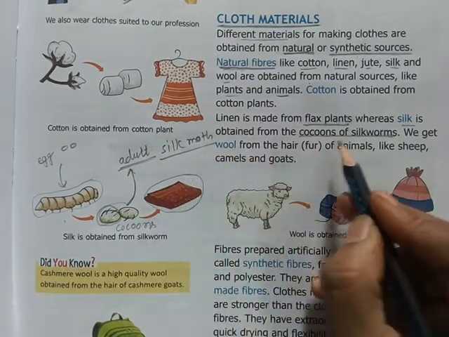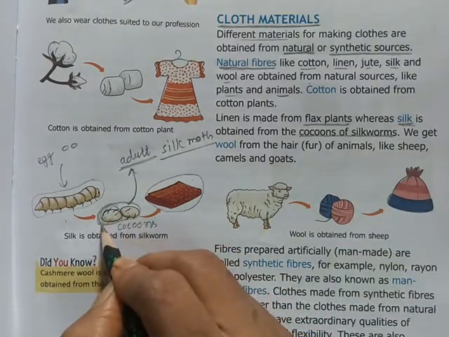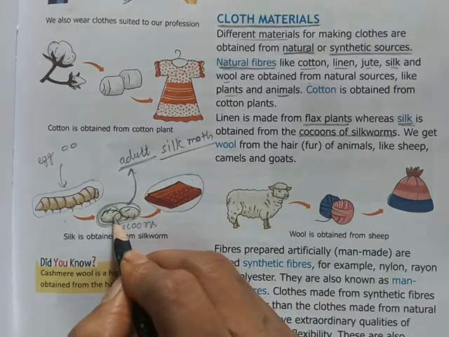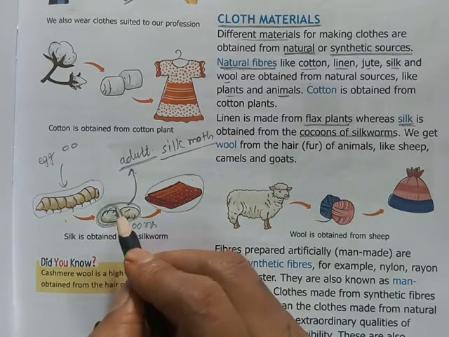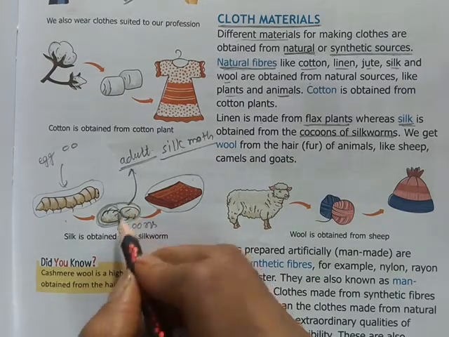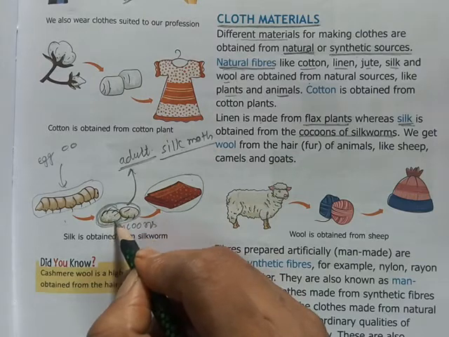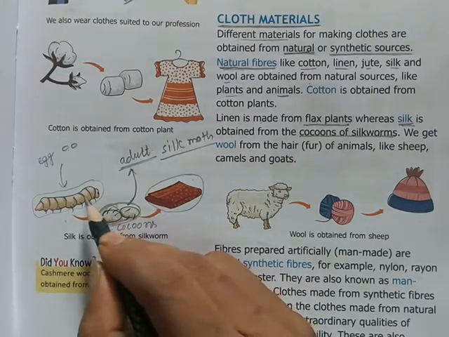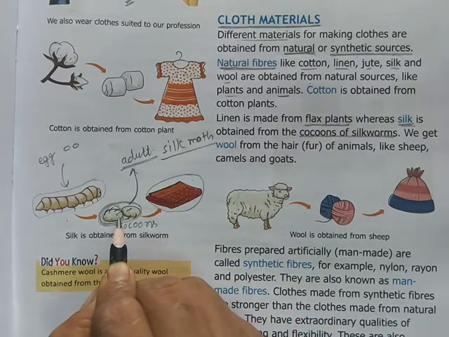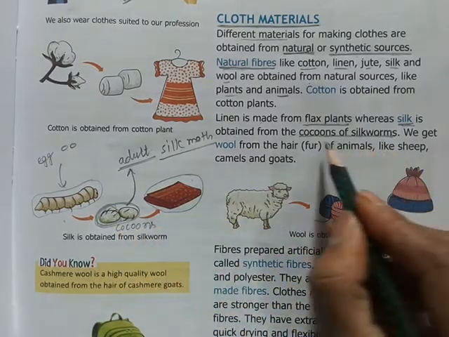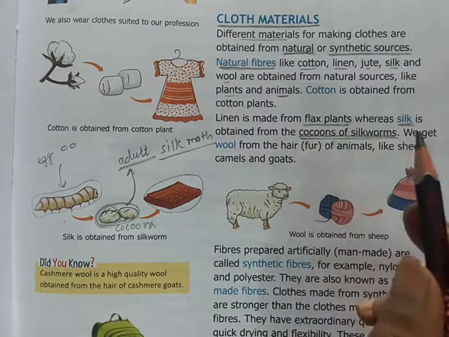But silk fiber is obtained from these cocoons of the silkworm. While growing inside the cocoon, the larva spins shiny and very fine silk threads around itself, and it wraps itself with these silk threads. Inside the cocoon the insect is killed, and then we get silk thread from this cocoon. So cocoons of silkworms are useful for us because they give us silk thread.